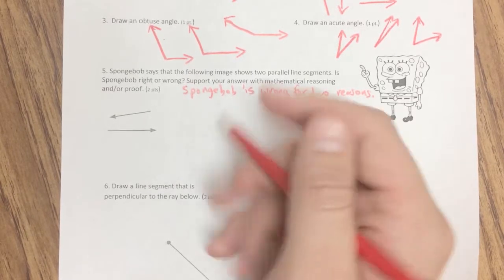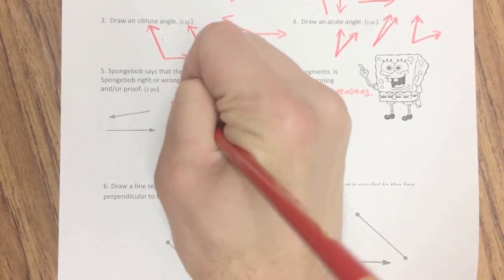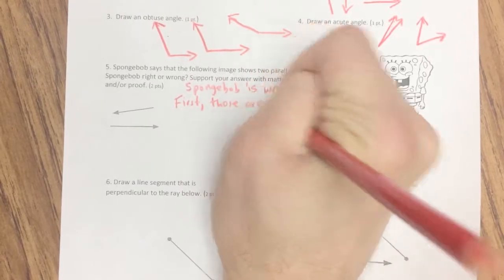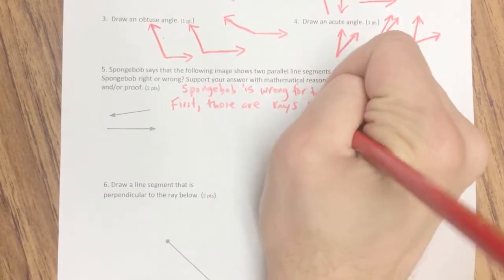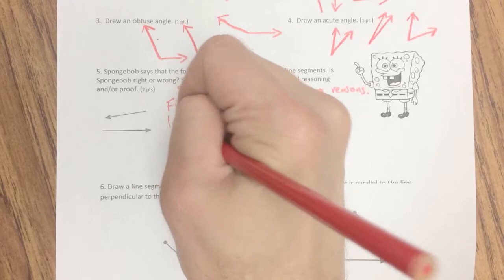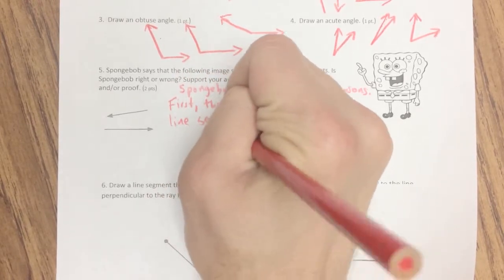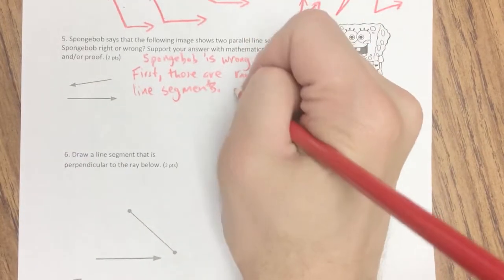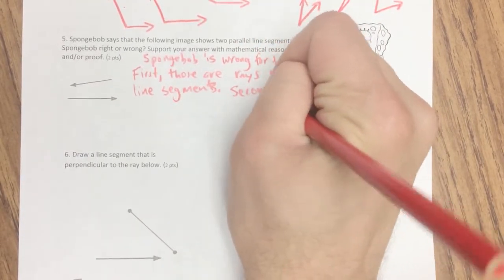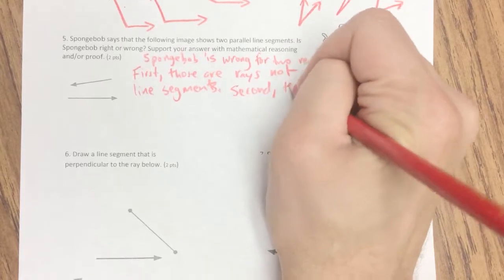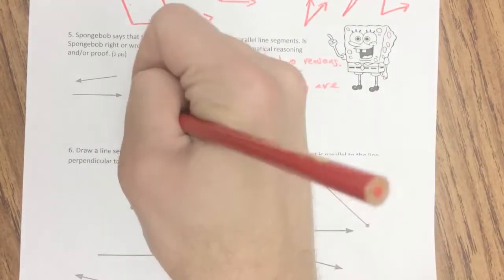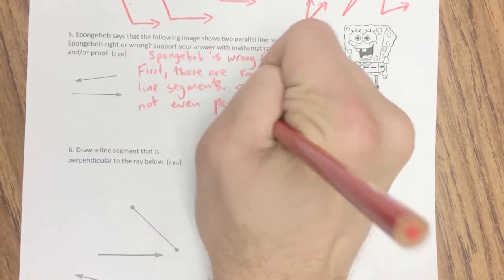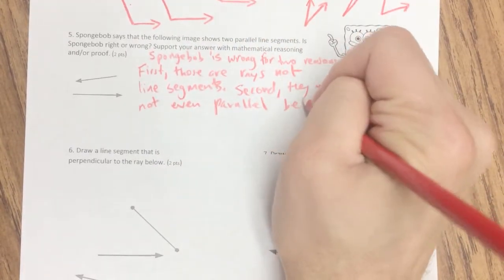SpongeBob is wrong for 2 reasons. First, those are rays, not line segments. Do we want to say second or secondly? Let's just say second. They are not even parallel because they will cross each other.